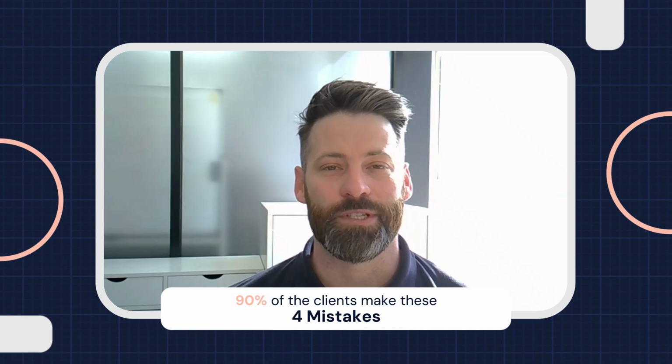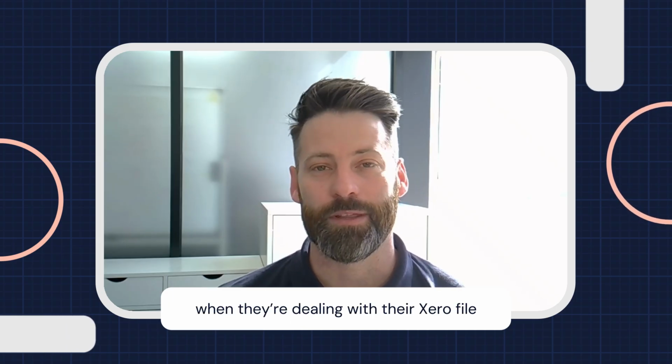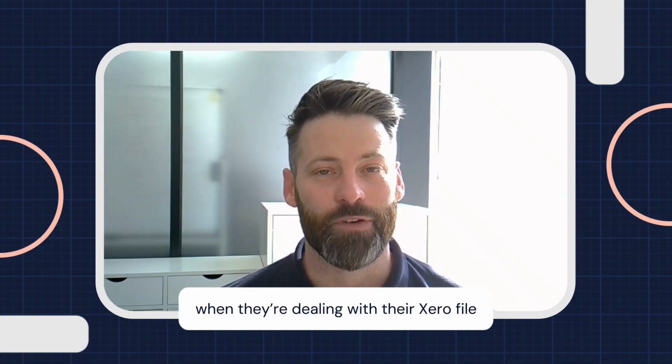We specialise in helping e-commerce businesses with their outsourced finance to make sure that you guys have really great records so that you can make good decisions with. Now, we onboard new clients all the time in the e-commerce space, and 90% of those clients we see make these 4 mistakes when they're dealing with their Xero file and generally their financial records.